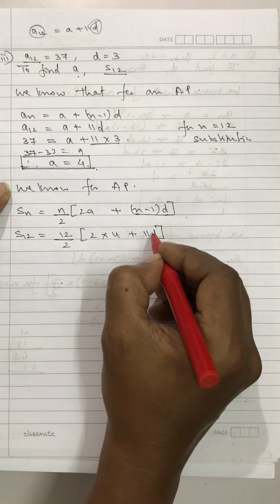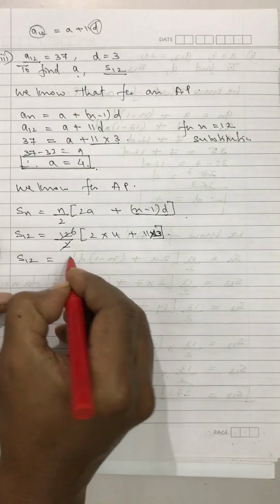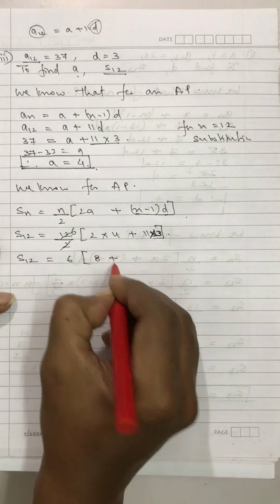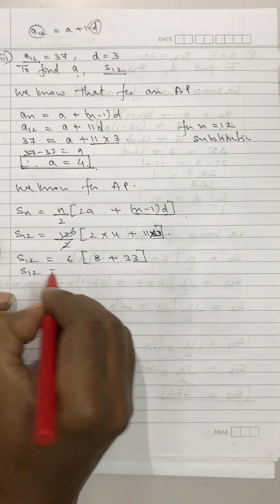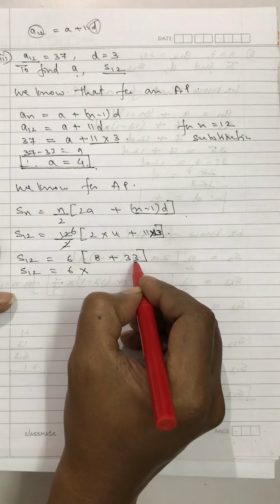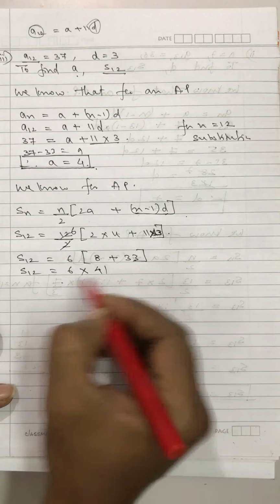Okay, 11d means 11 into 3. Actually we can write this as 11 into 3. 2 4s are 8 plus 11 3s are 33. 33 plus 8 is 41.